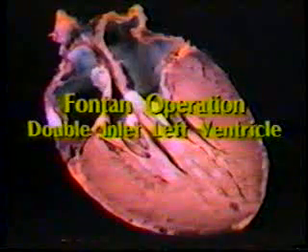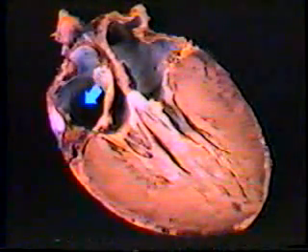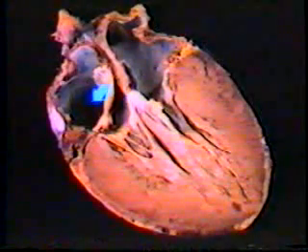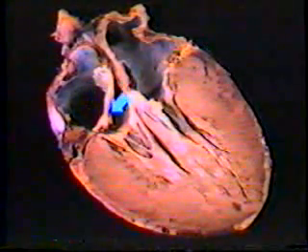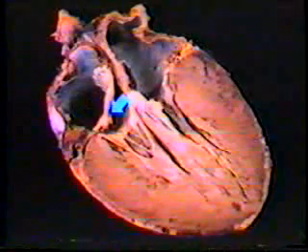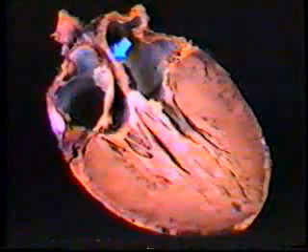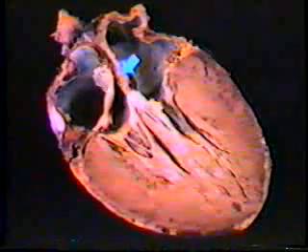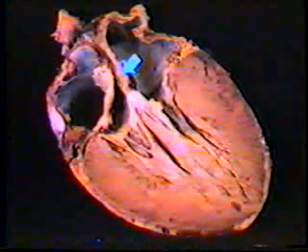Fontan operation is designed to divert systemic venous return from right atrium to pulmonary artery. A patch is utilized to exclude the right atrioventricular valve. ASD is closed and right atrial to pulmonary artery communication is created.